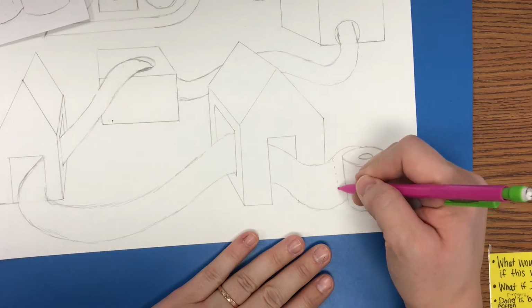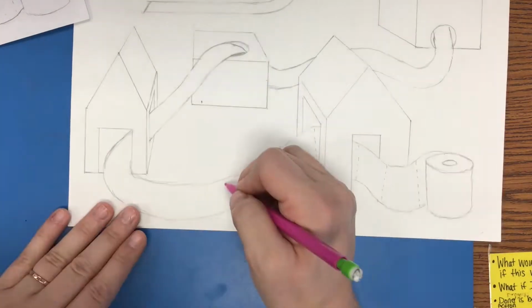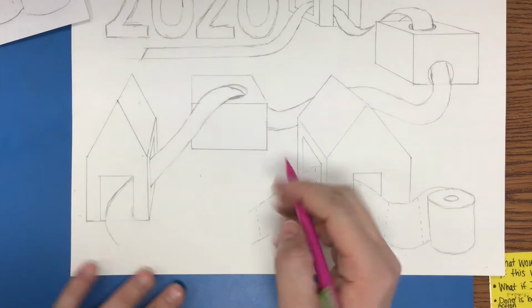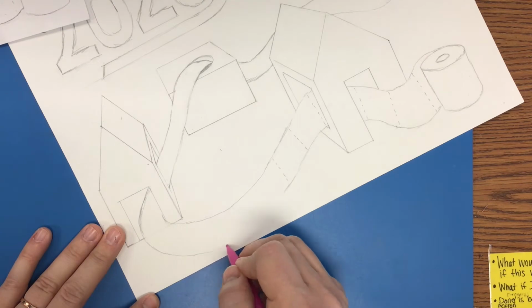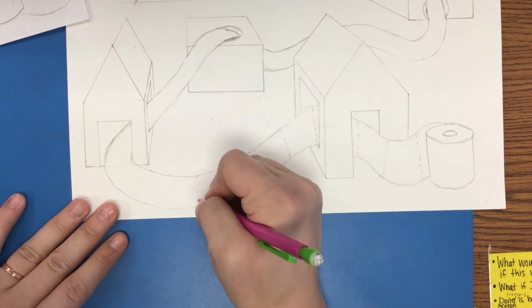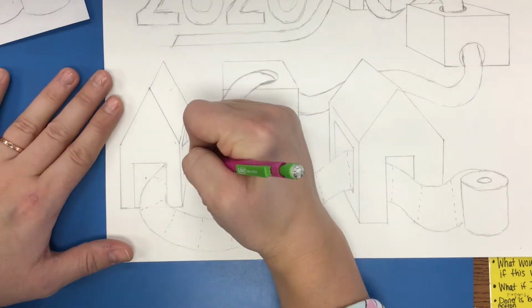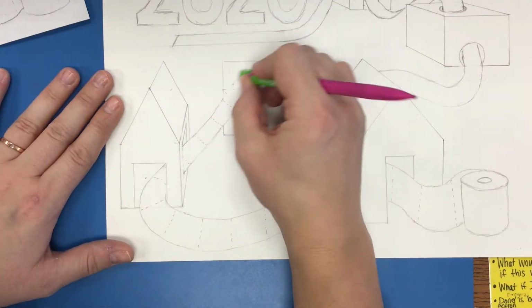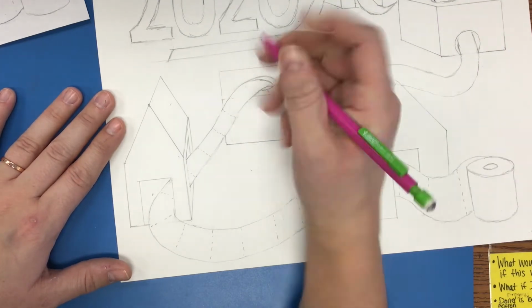So look at your winding object. Does it have enough details so the viewer knows what it is? If it doesn't, take some time to add any details that would help the viewer understand your winding object. Also, look, are there any extra lines that you need to refine? So do you need to take your eraser and clean up around your object as well? This is your chance to do that.